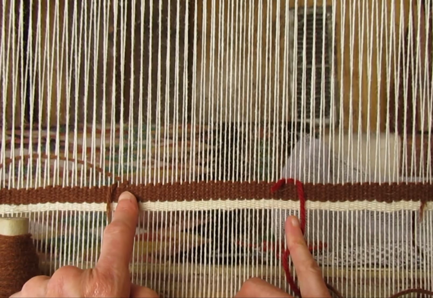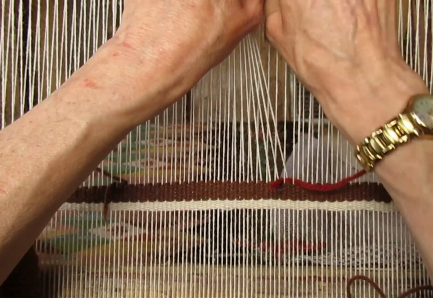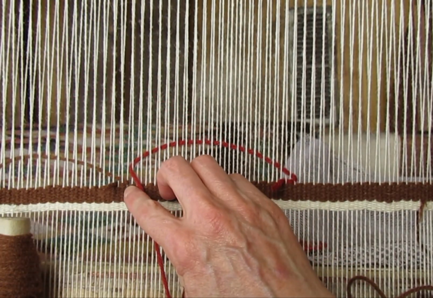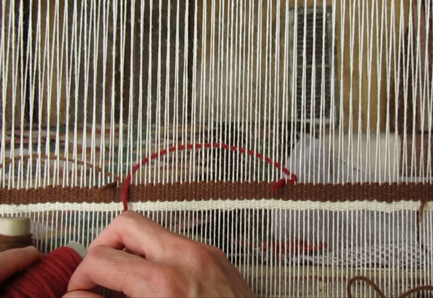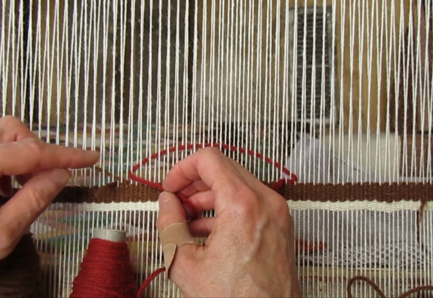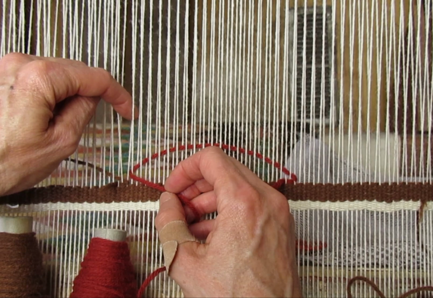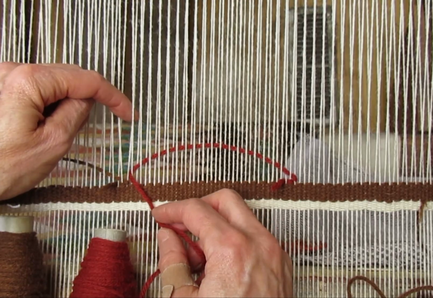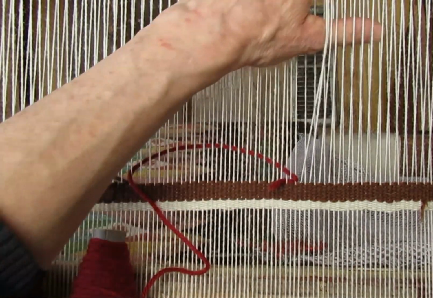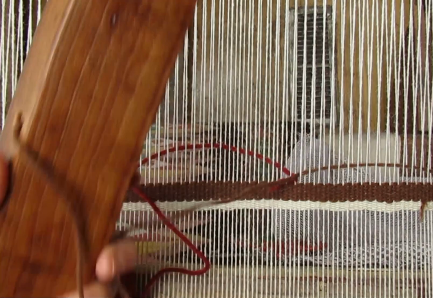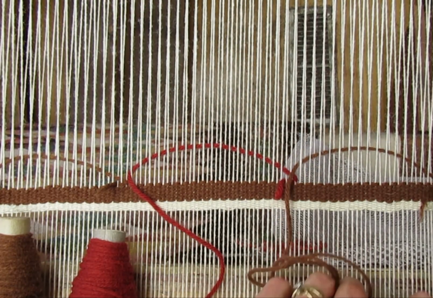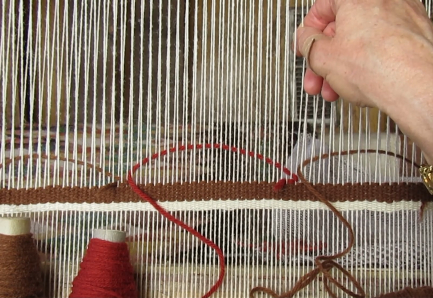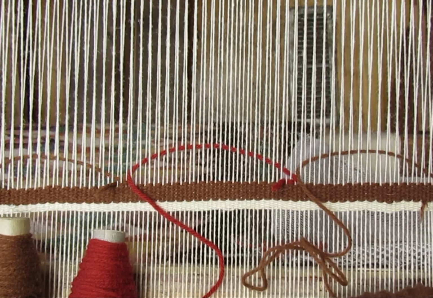I'm going to do the same thing on the right side that I've done on the left side. I'm going to go straight into the shed, and I'm going to bring the rust up where it's meeting the brown turnaround. Now the rust is going to be turning around on that bottom of the shed thread, but I can't turn around on it because I can't reach it. The same thing is true on the right side. I'm going to bring it up to the rust, where the rust turned around, which is the thread that the brown wants to turn around on.